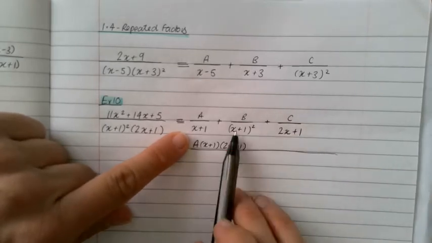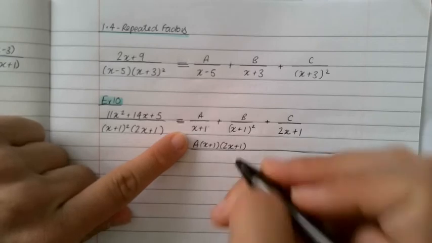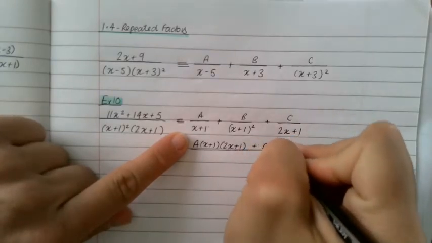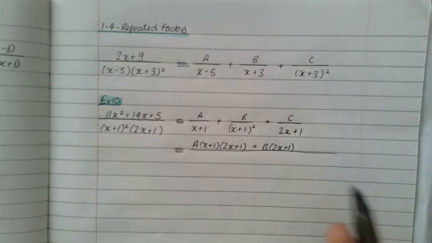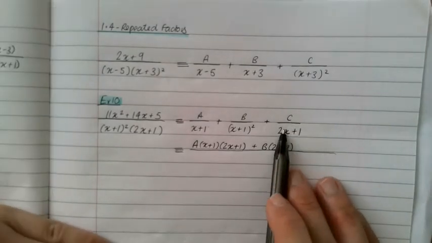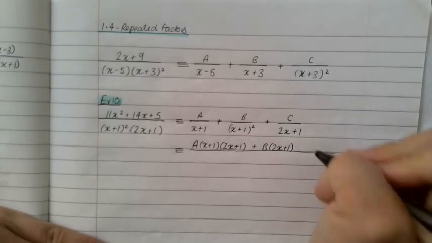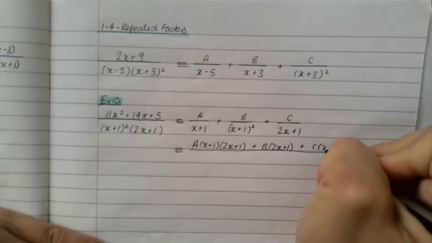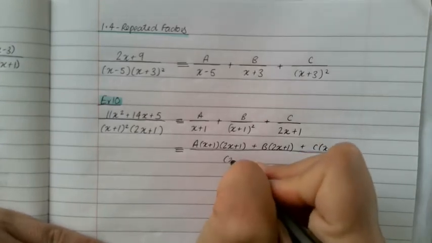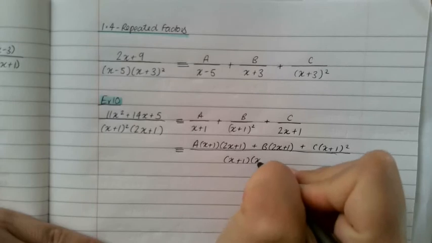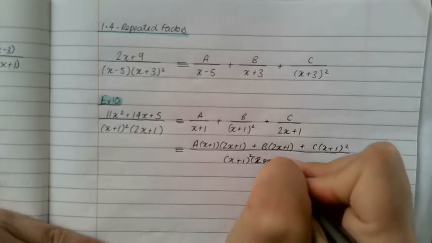B, it already has a factor of x plus 1, and it already has a factor of x plus 1 squared, so B only needs to be multiplied by 2x plus 1. And then C needs to be multiplied by x plus 1 and x plus 1 again, so C would be multiplied by x plus 1 all squared, and that would mean our common denominator is x plus 1 all squared times 2x plus 1.